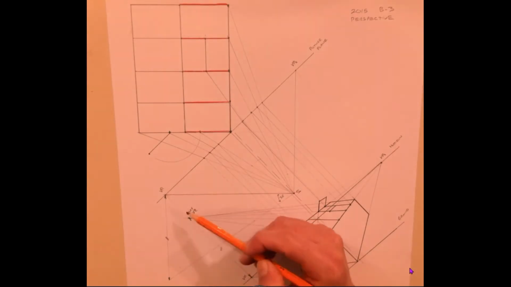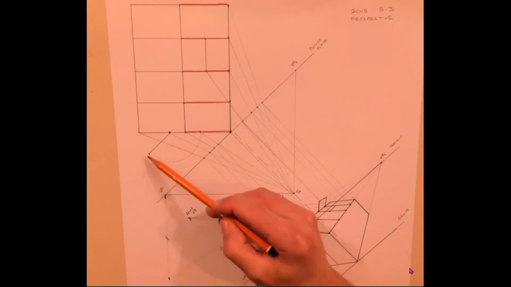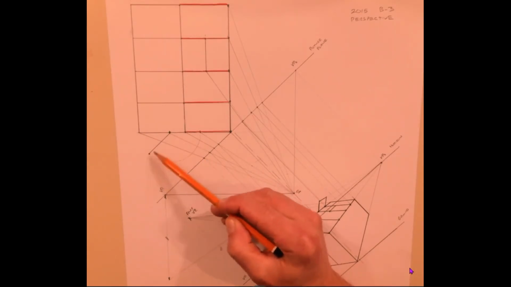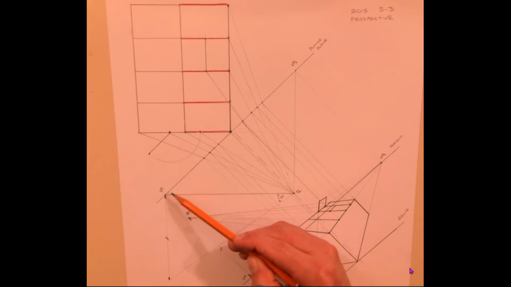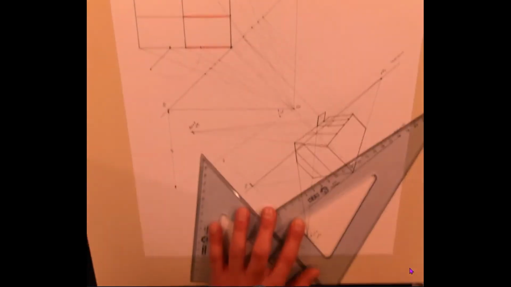Any object that's parallel to the picture plane is going to have horizontal edges. They're not going to vanish to vanishing points. So it means the top and bottom of this door are going to actually be horizontal. Horizontal in my perspective drawing is parallel to my horizon. The horizon is horizontal. So what it means is the bottom edges of this door, and I'll just move down a little bit so you can see.